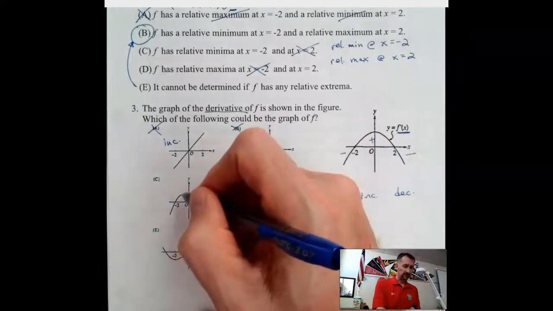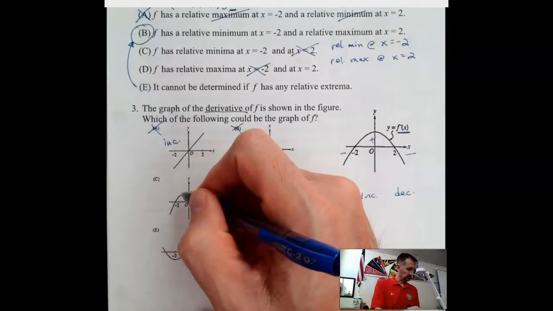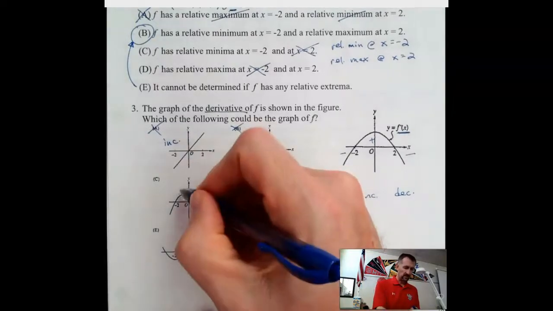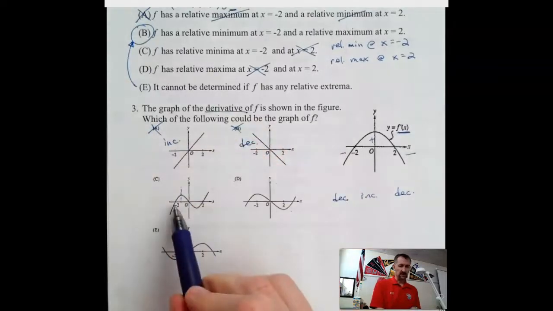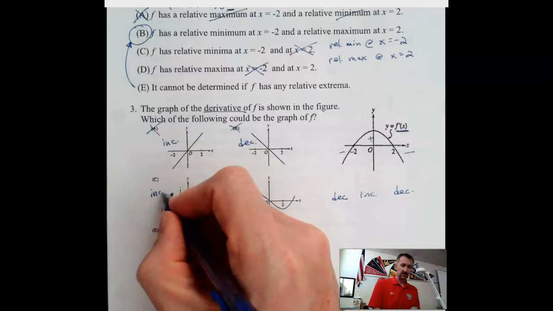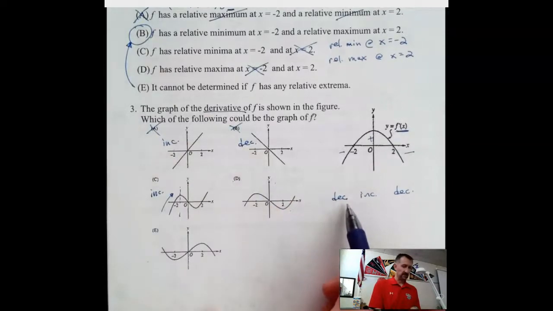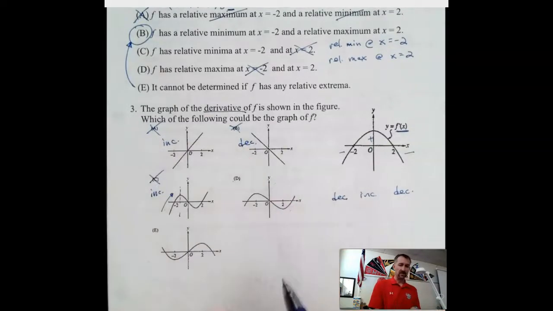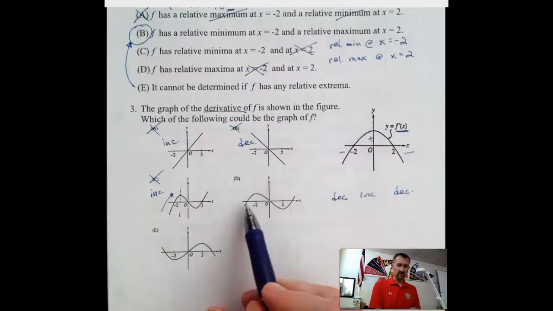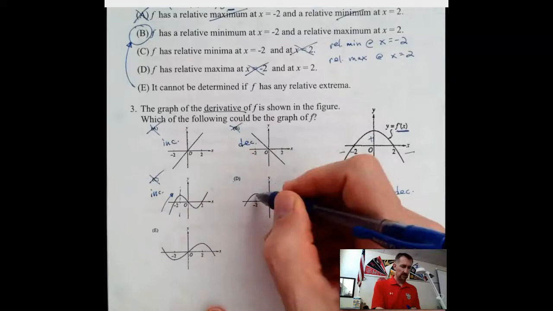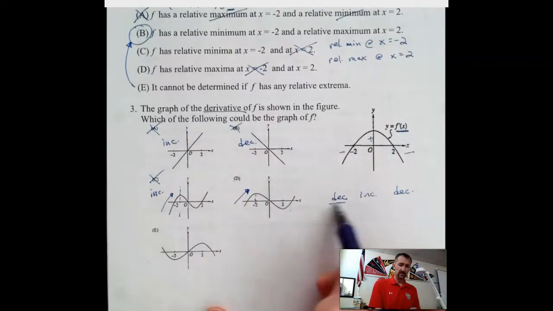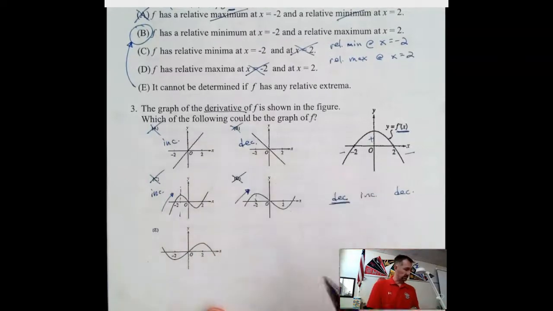Now, this is increasing, but it starts off increasing, but this starts off decreasing, so that's out. We need it to be decreasing from negative infinity to negative 2. So this one also, this is increasing, we're supposed to be decreasing, so that's out.